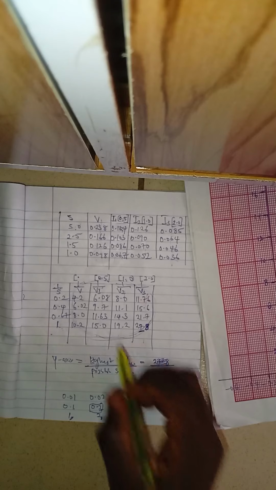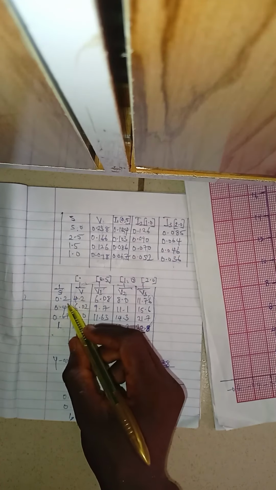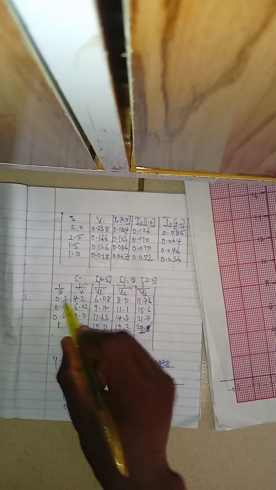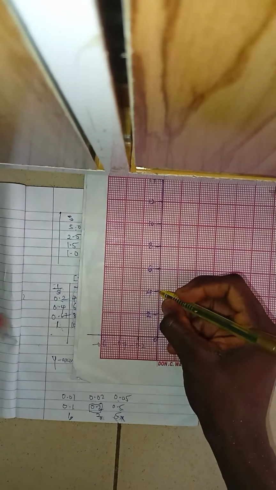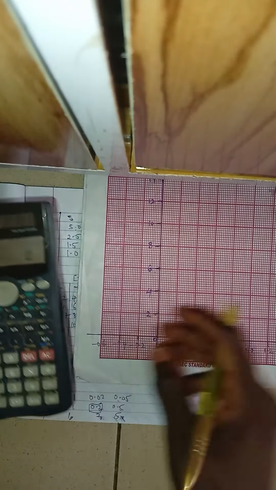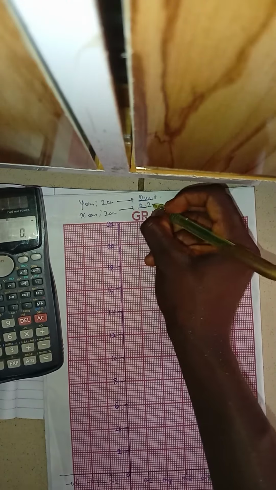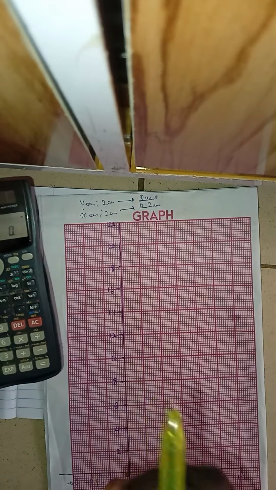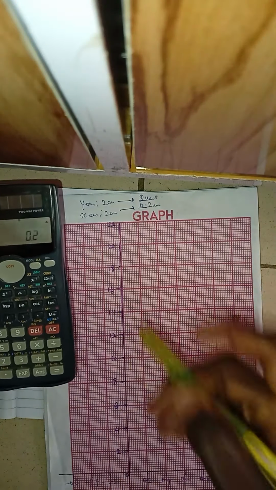Let's plot it now. I want to plot this against this. When S was 0.2, your Y was what? 4.2. So when S was 0.2, 0.2 is this one. That means it will be between 4 and 6, right? So how do I know where it is? The scale for the Y-axis is 2 units, while for the S-axis it is 0.2 unit. So let's divide 2 by 10 so that we'll know what one small box stands for. 2 divided by 10, we get 0.2, right? Meaning one small box is 0.2.